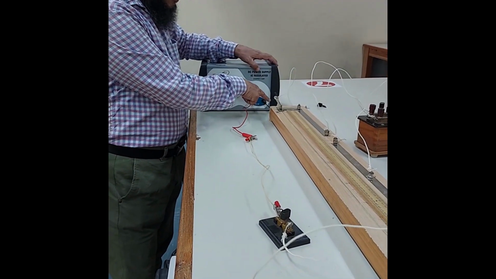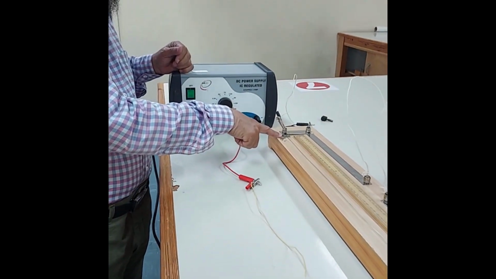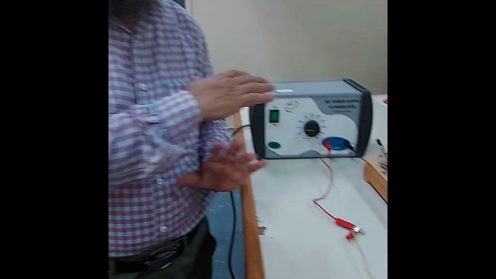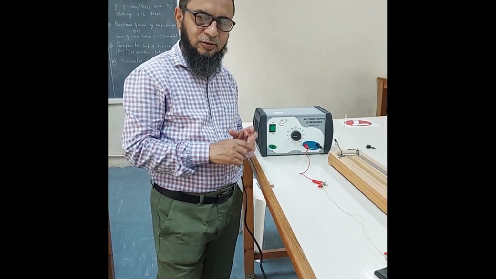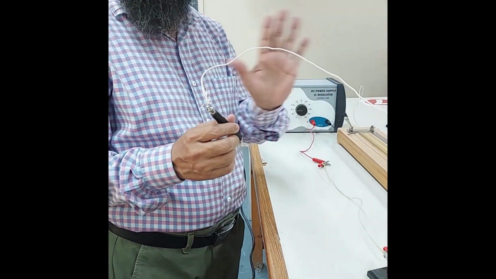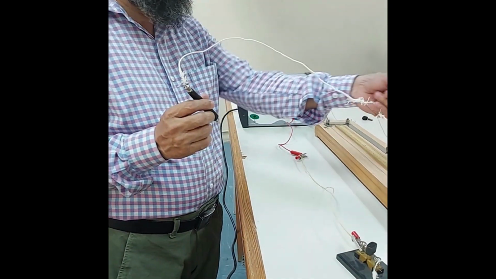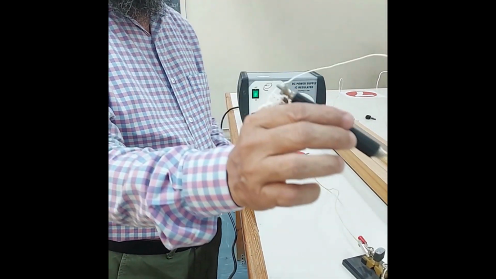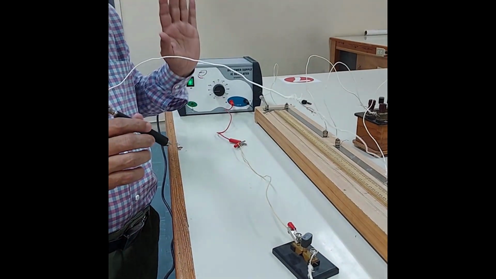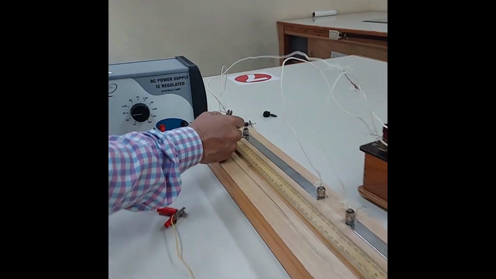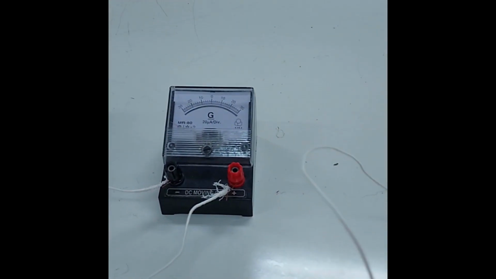Now the negative terminal I am taking to the A terminal. So this is called the complete circuit arrangement. First thing I have to check is whether my connection is correct or not. For that, what I told you: press the jockey at the A terminal, see the deflection in the galvanometer. Then press the jockey at the B terminal, check the deflection. Now you see here I am going to press the A terminal, see the deflection.